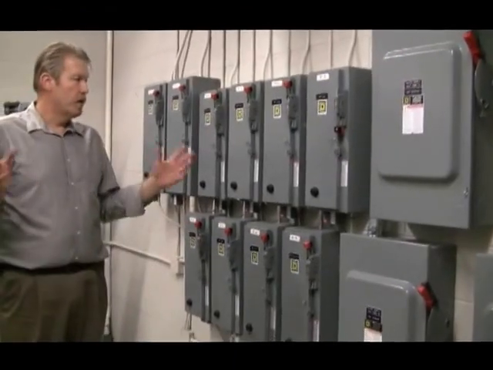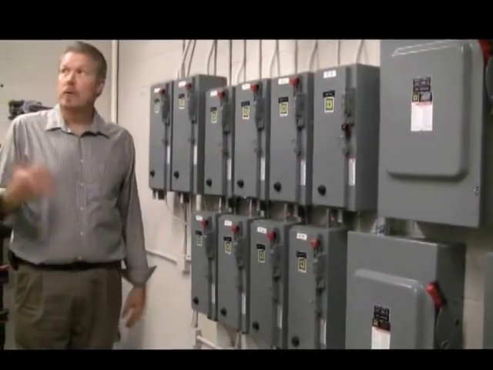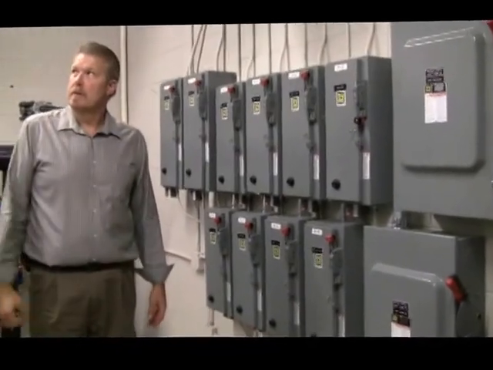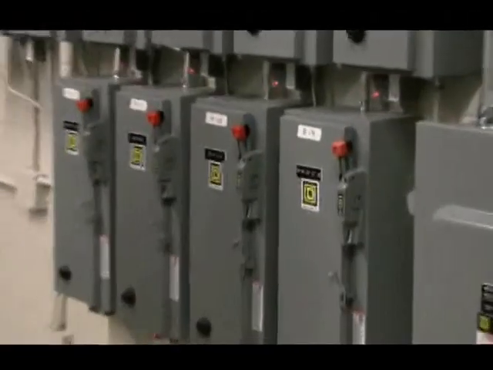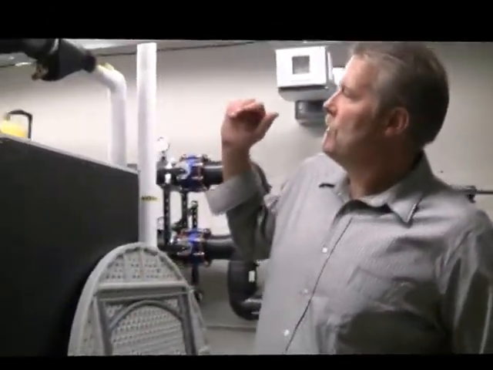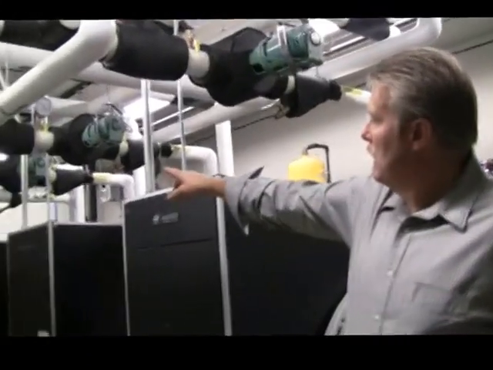So in order to figure out which disconnect goes to which pump, you simply read the tag on the pump, match it up with the tag on the disconnect, and you can turn it off. We have the pumps that are attached to the disconnects here on this wall.